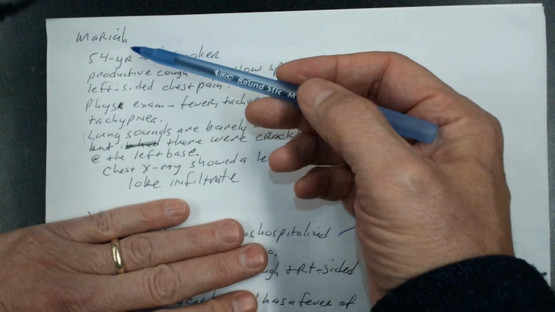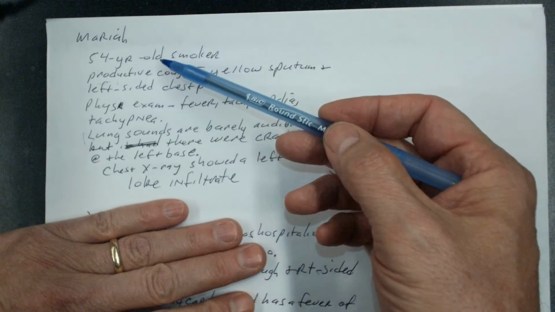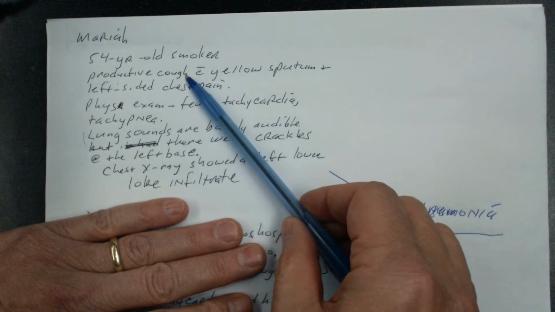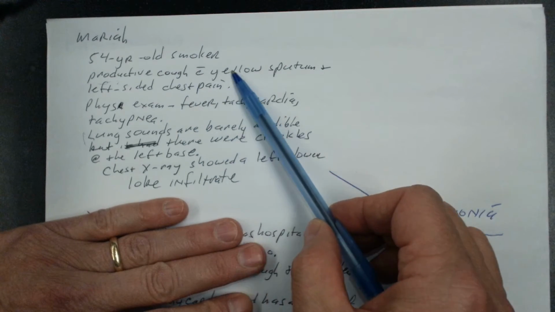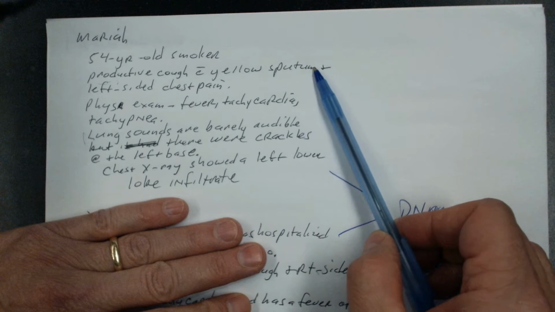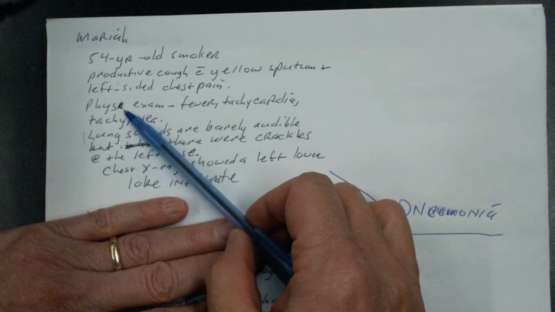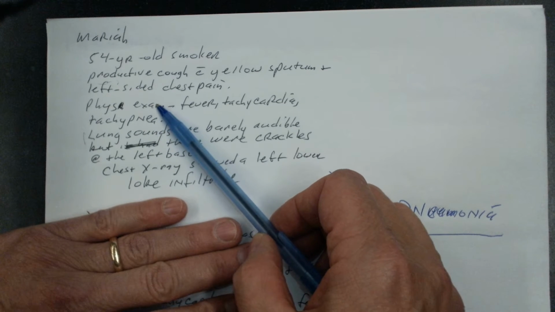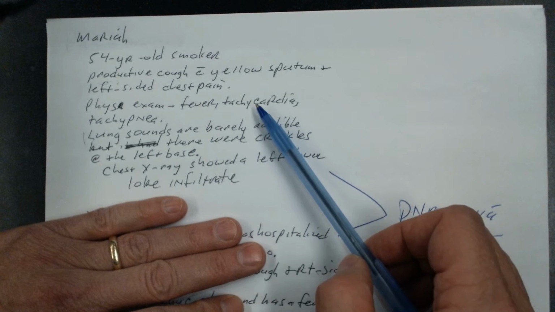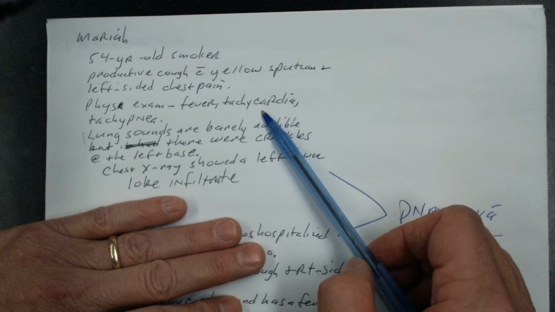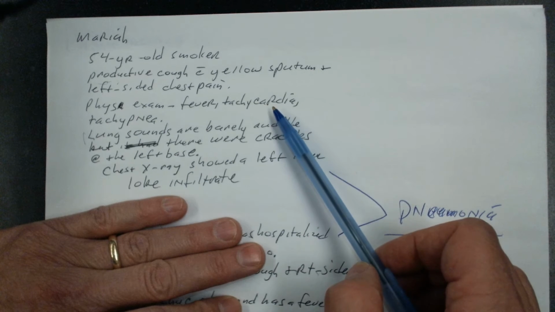So Mariah is a 54-year-old smoker. She has a productive cough with yellow sputum. She has left-sided chest pain. Upon physical exam, she has a fever, tachycardia, and tachypnea.